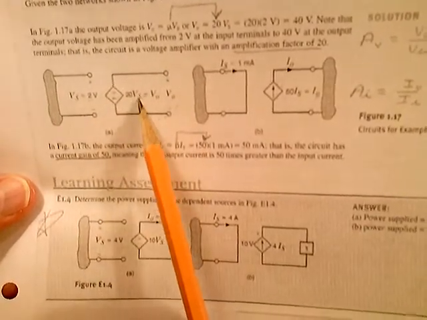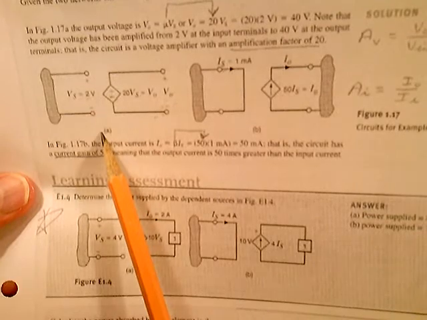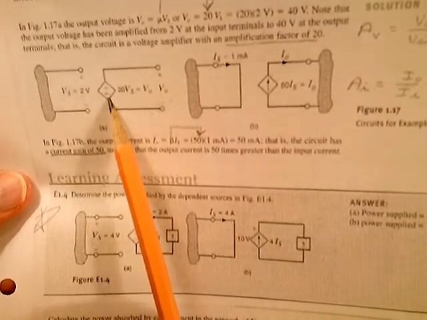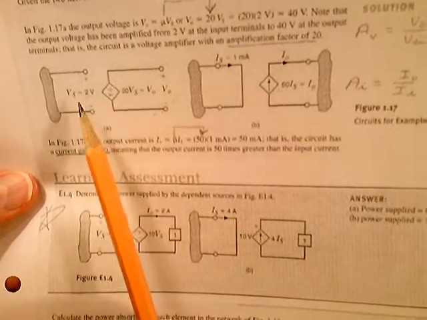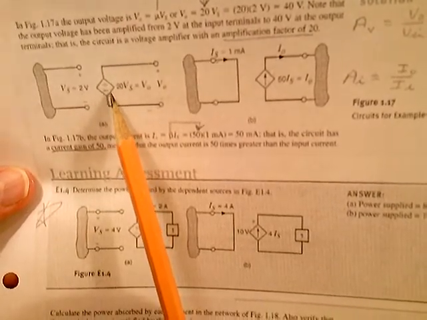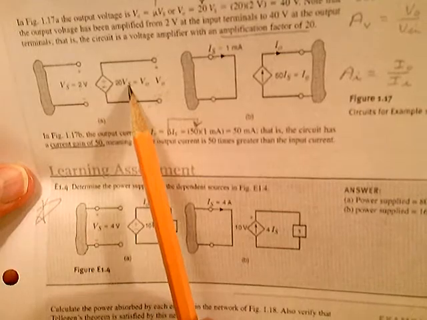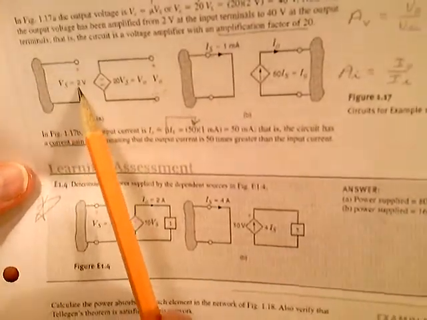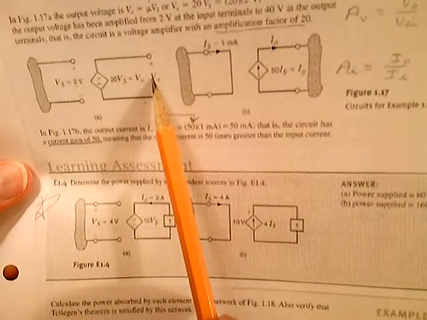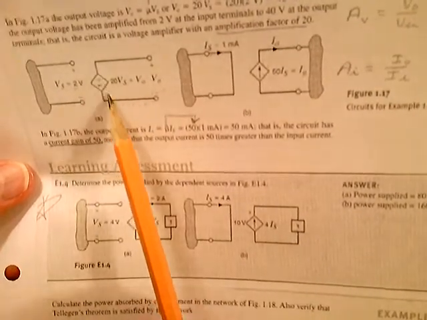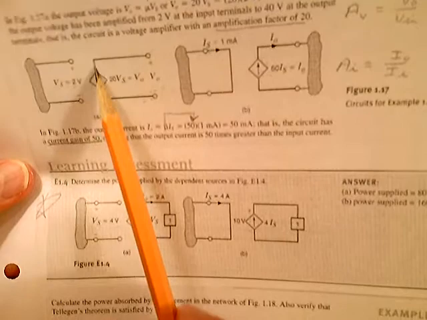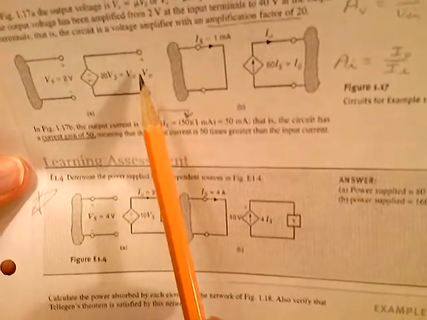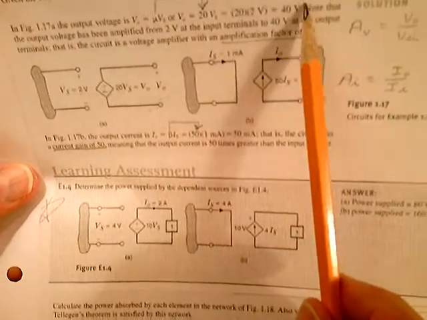Notice it's a voltage-controlled voltage source in figure A. There's your dependent voltage source. Now, notice that the controlling parameter is Vs, and Vs is given out here in the other part of the circuit. So if Vs is 2 volts, what's the output going to be? Well, the output's going to be whatever this source voltage is here, which is 20 times Vs. That's 40 volts. V out is 40 volts, and you can see how they work that out up top here.